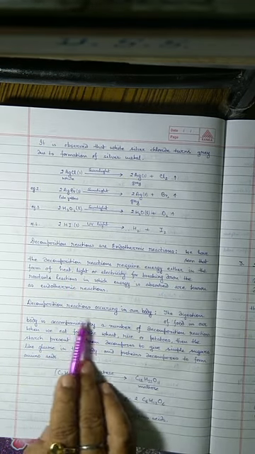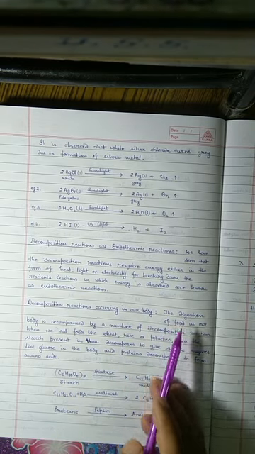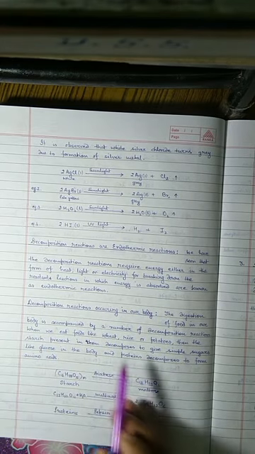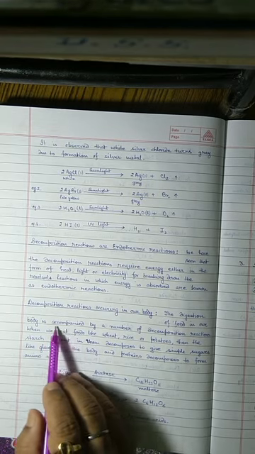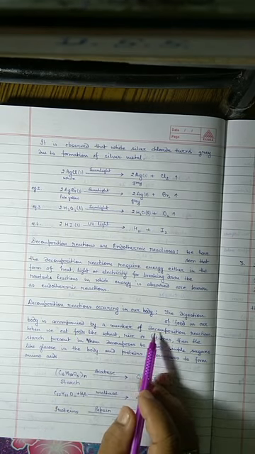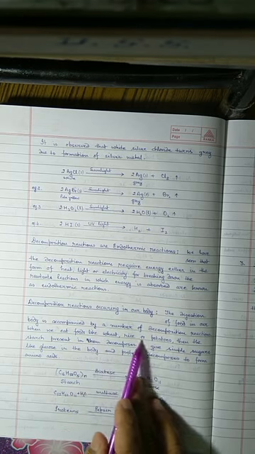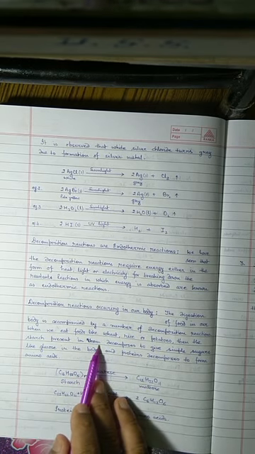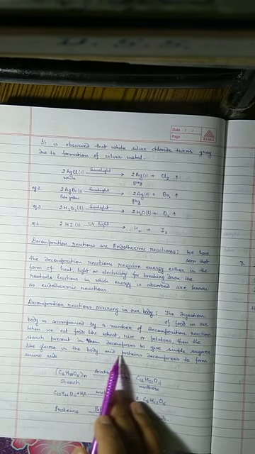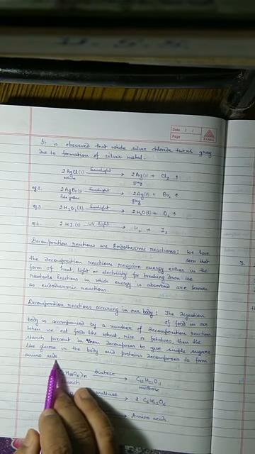Now, decomposition reactions occurring in our body. The digestion of food in our body. Everyone knows very well that digestion is a very important process in our body, accompanied by a number of decomposition reactions. When we eat food like wheat, rice or potato, the starch present in them decomposes to give simple sugars like glucose in the body, and proteins decompose to form amino acids.